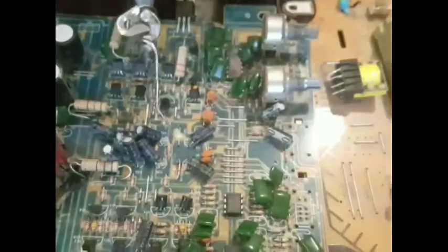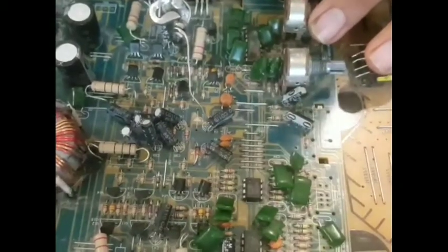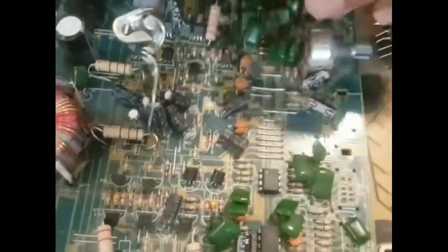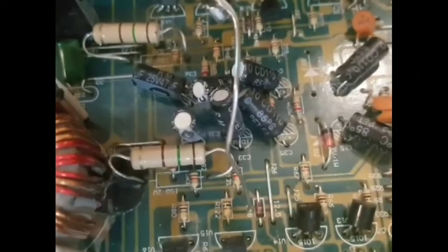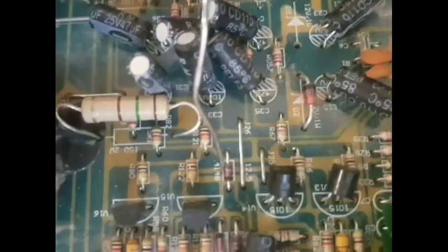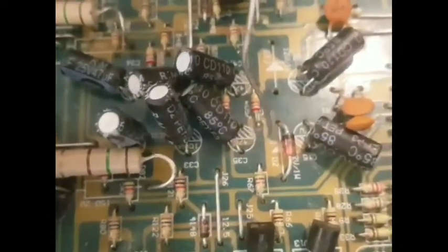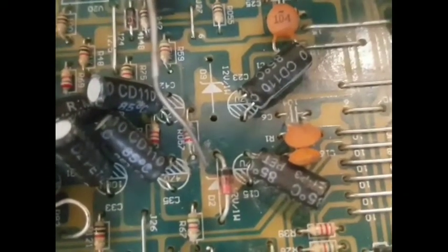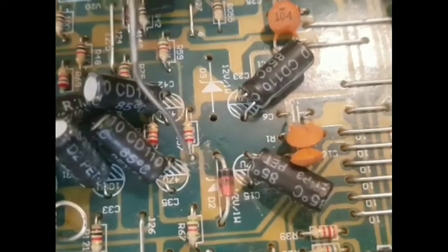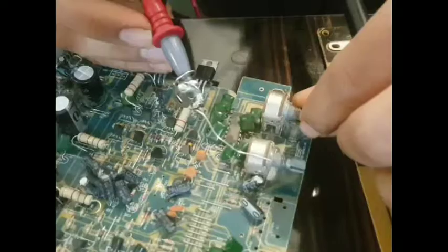On the circuit, the diode is represented by the letter D. And the Zener by DZ. So don't worry, it's easy to diagnose.